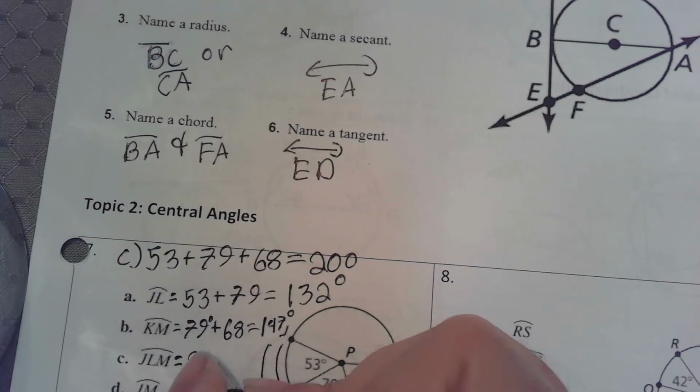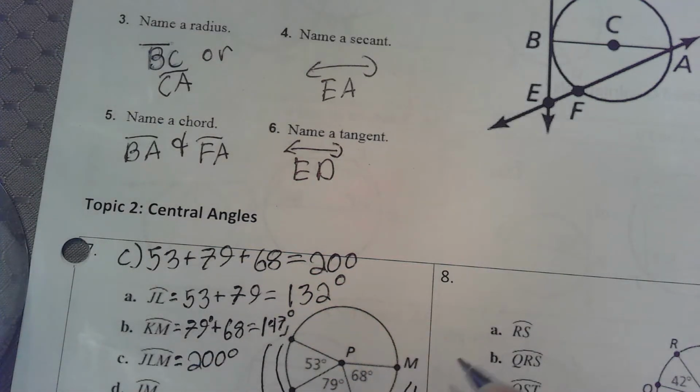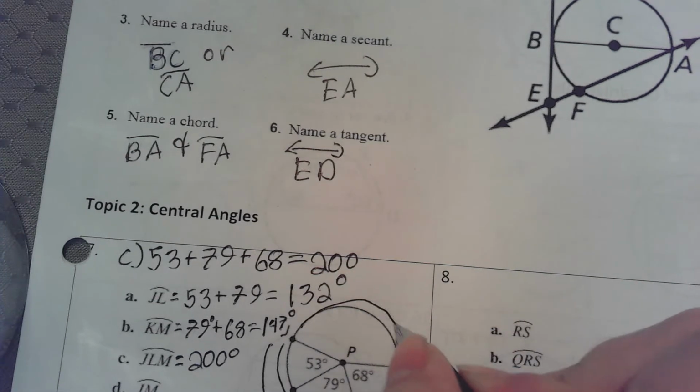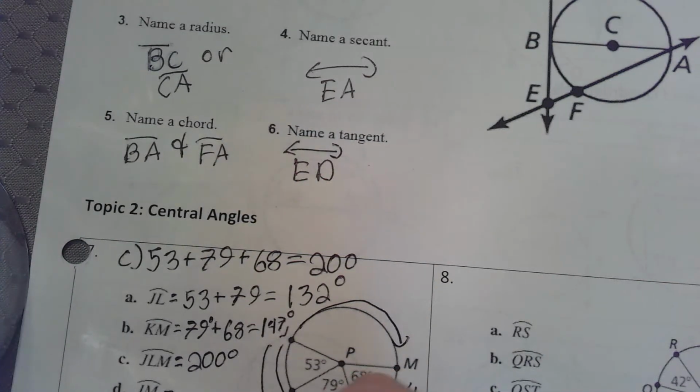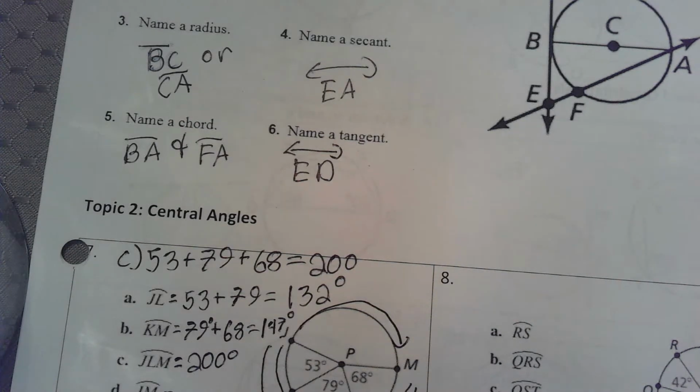Okay, JM. That would be going the opposite way, so we're going to subtract that from 360. So 360 minus 200 is going to be 160.